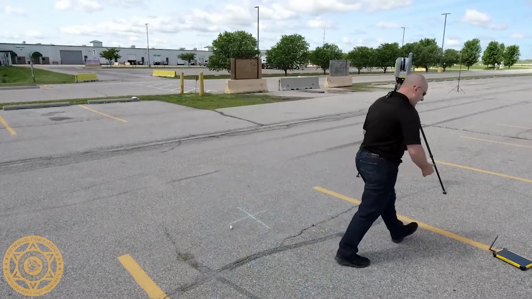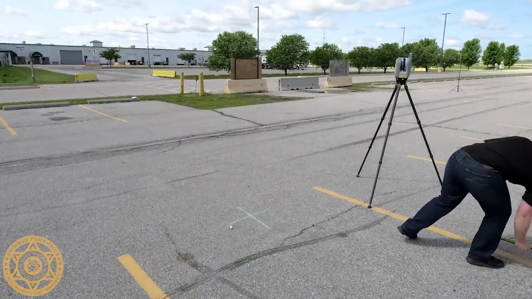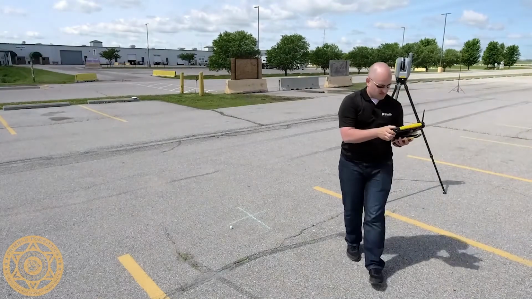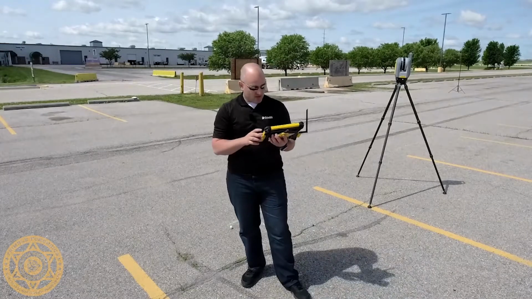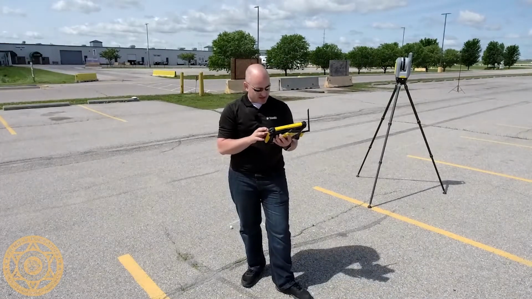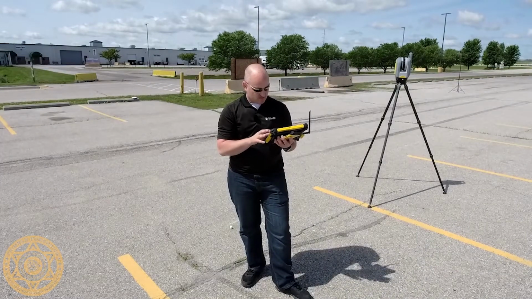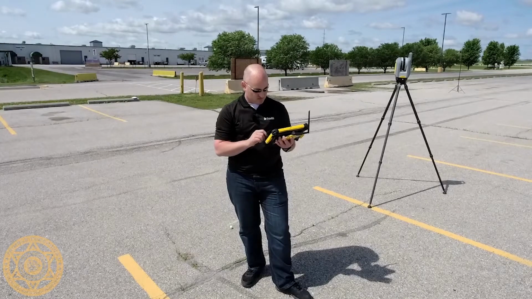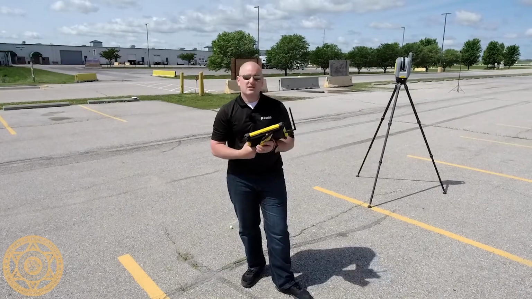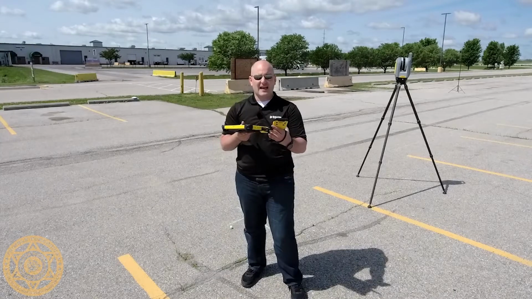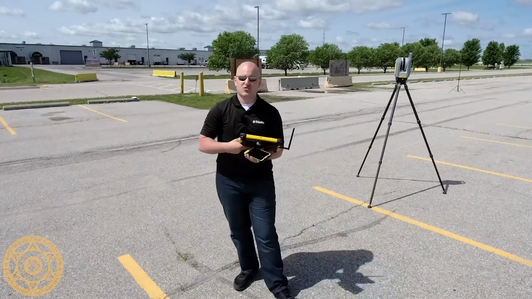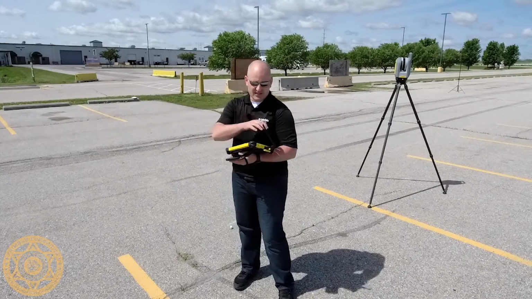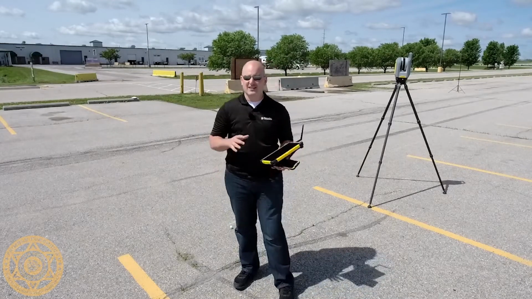I have my T10 tablet here, and just bear with me for one moment. I've got a scan that I need to download. You may notice that I've got an extra little black adapter here. This is a second Wi-Fi adapter, and this allows me to screencast my screen to you guys. Now, this isn't a function of the instrument itself.